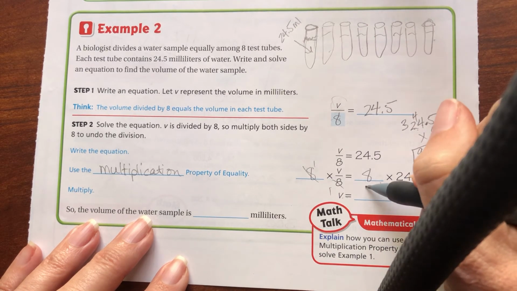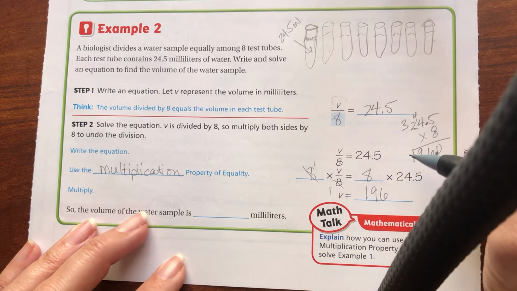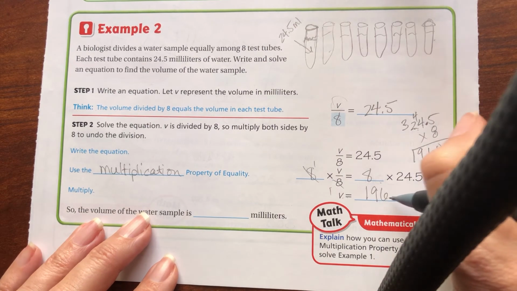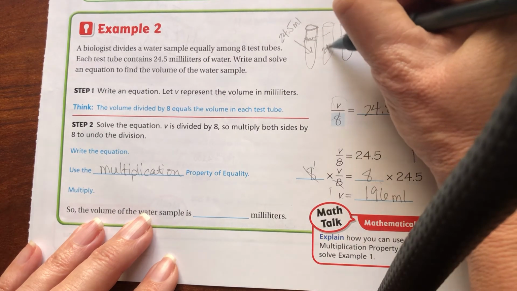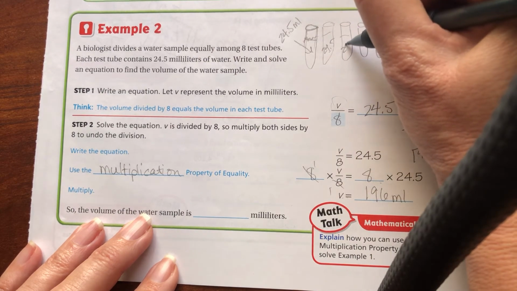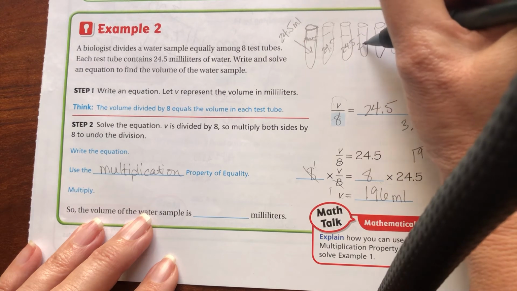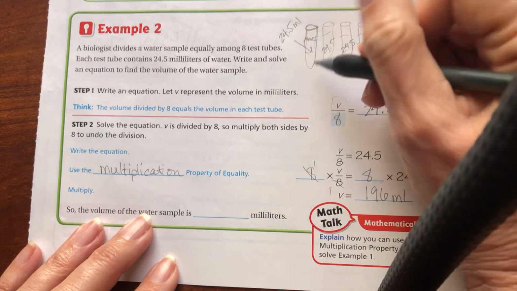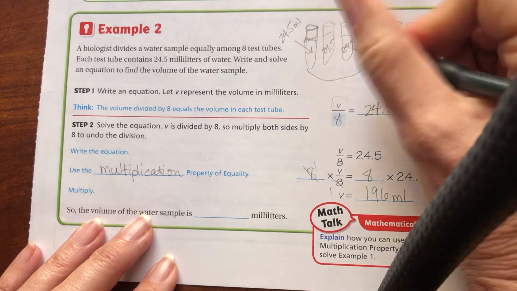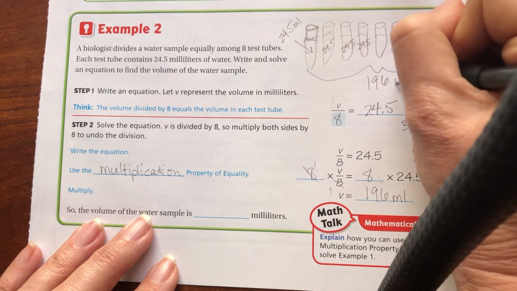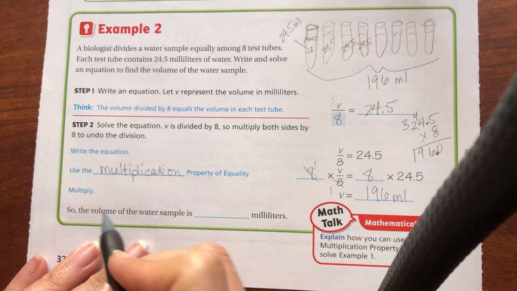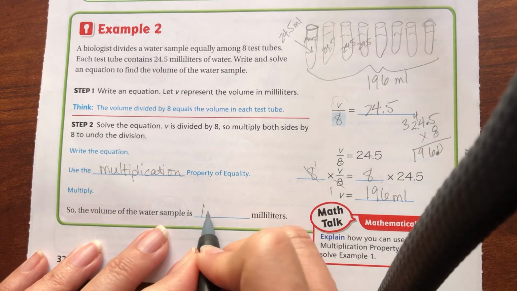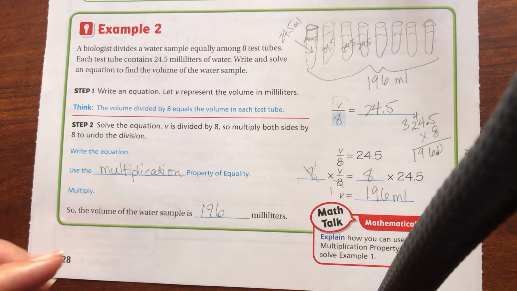So the volume is 196 milliliters. If all of these have 24.5, if I wanted to add this all up, this total is 196 milliliters of water in all 8 test tubes. So the volume of the water sample is 196 milliliters.